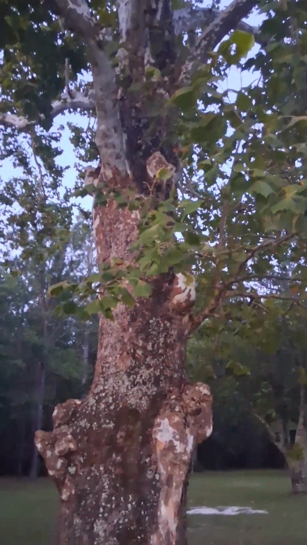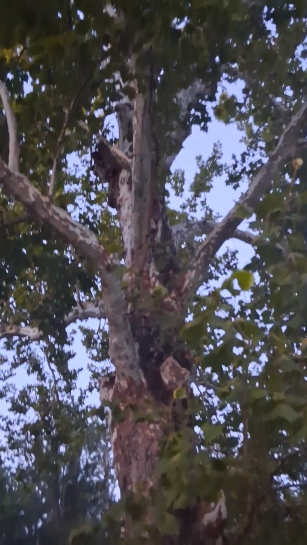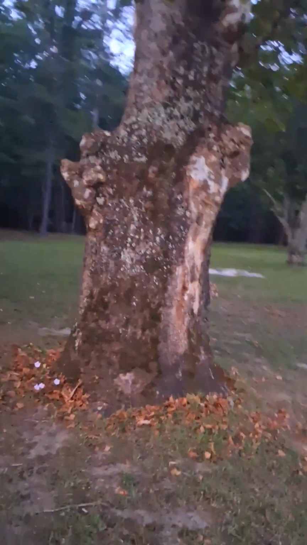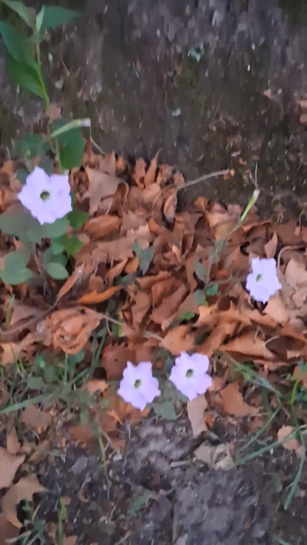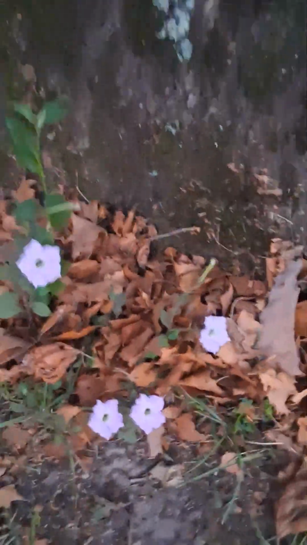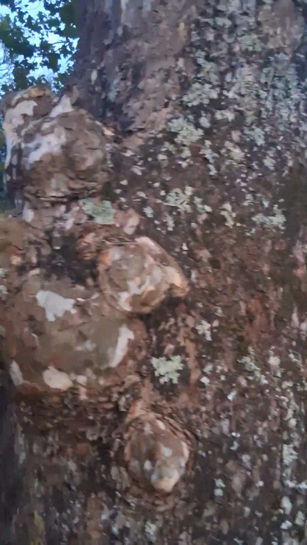It too is about 4 feet thick, quite tall, sacred to Isis, if I'm not mistaken. And what do we have here? Some beautiful wild flowers that are growing. So it's definitely an Isis. Isis is definitely happy with her tree. It's quite the gnarly tree, if you see what I mean. Like, that's where a limb used to be.